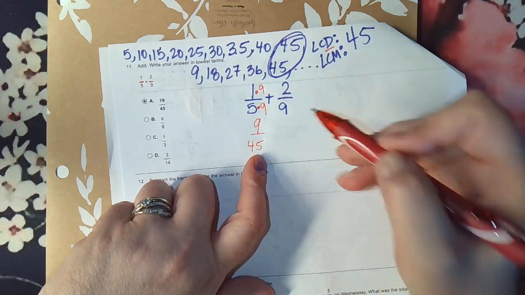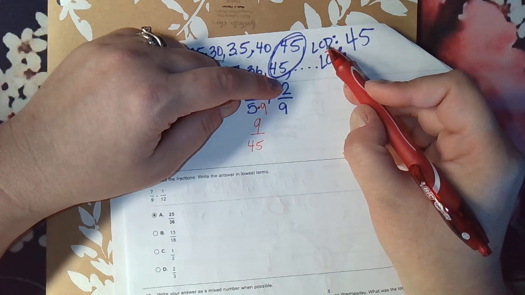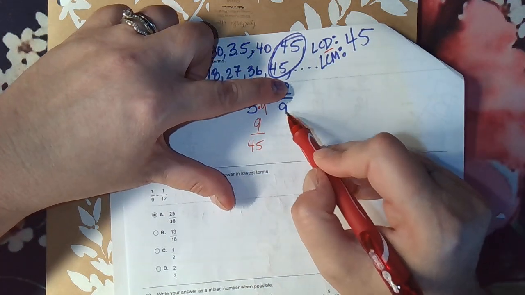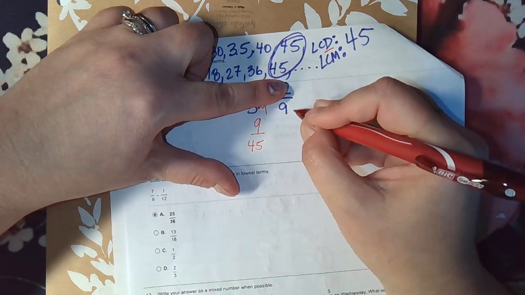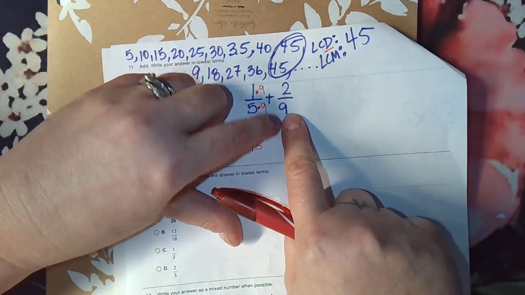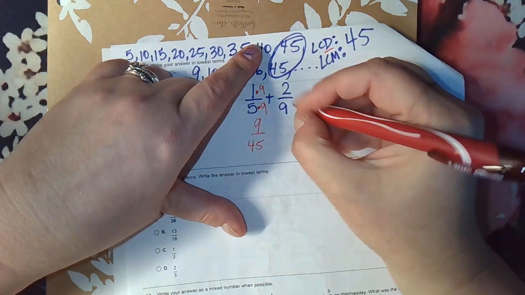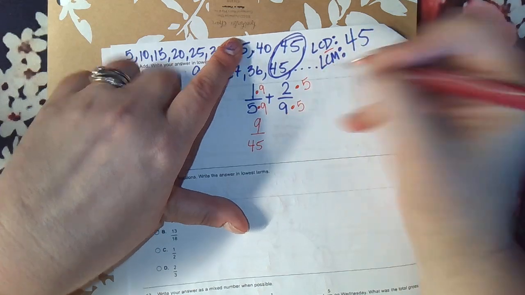Now let's look at this 2 over 9. Remember, we're finding the least common denominator, the bottom. On the bottom, what do you have to multiply this 9 by to get a 45? 5. And what you do to the bottom, you do to the top.